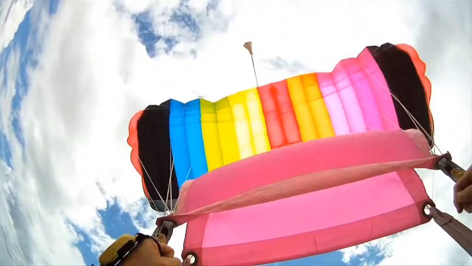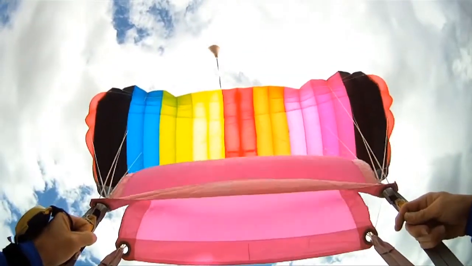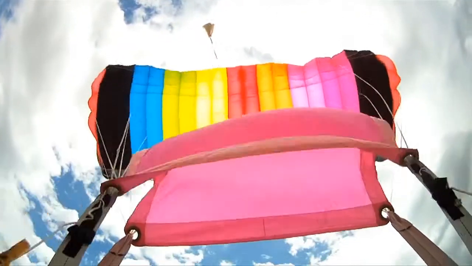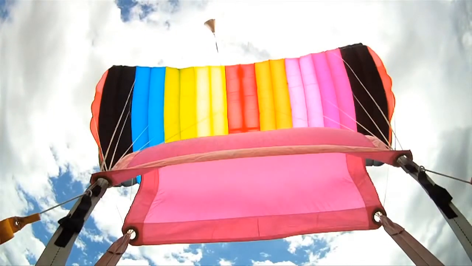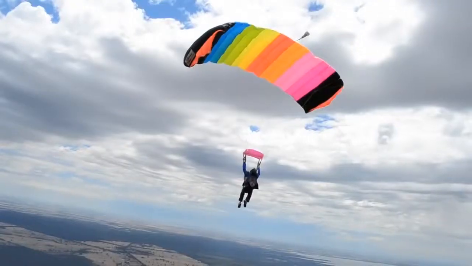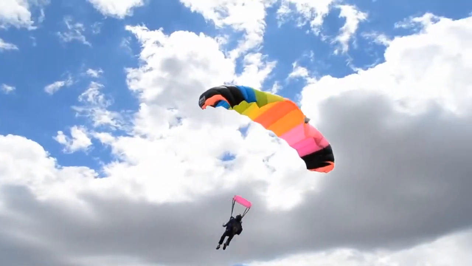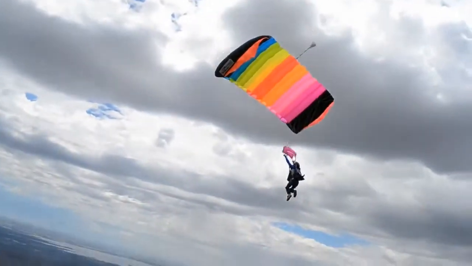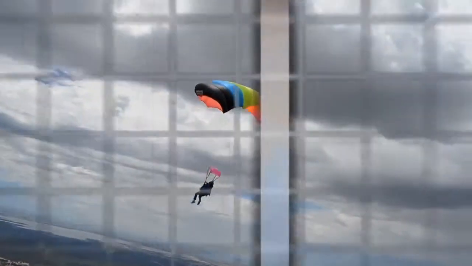Toggles. When you've confirmed the previous steps, you should release the toggles located at the rear of the rear risers. 2 flares. By pulling the toggles down to your hips in a fluid smooth action, complete 2 full flares.